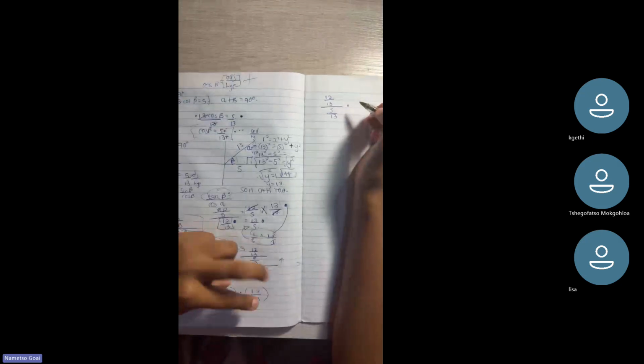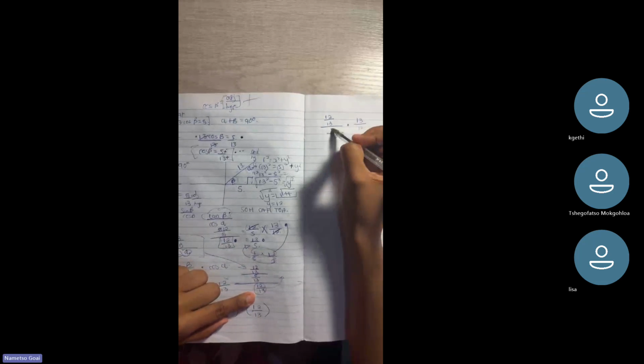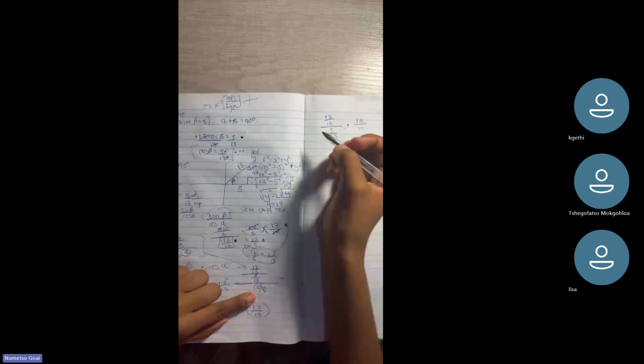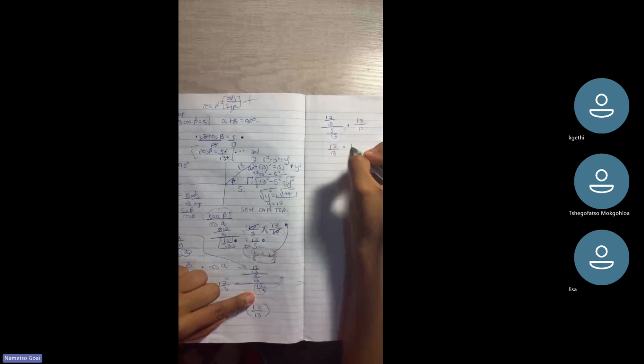Now, when you take it to the numerator, they will swap, right? So you'll have multiplied by 13 all over 12. Now you're not done. You have to take this one also to the numerator. So you'll have 12 divided by 13, multiplied by 13, divided by 5, multiplied by 13, divided by 12.